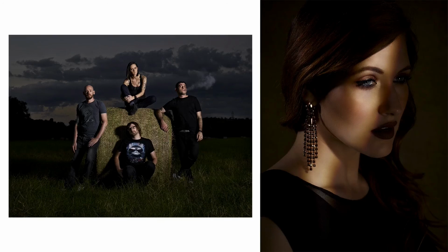And for the image of the band on the left, I'm using a medium-sized silvered interior Profoto deep octa, and I've moved it far enough away that it would cover the entire band, but close enough that I would get a really punchy, specular look.